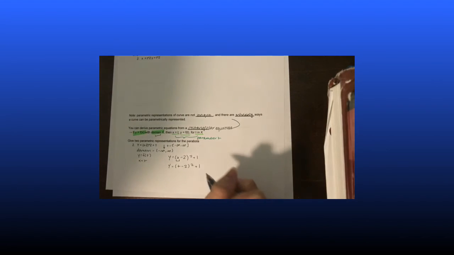If our formula is y equals (x minus 2) squared plus 1, what's the variable here? It's x. So all we're going to do is replace it with t. That's the y part. Now all we need is the x part. So x equals just t. We don't know what just t is, but we can solve for it with this.